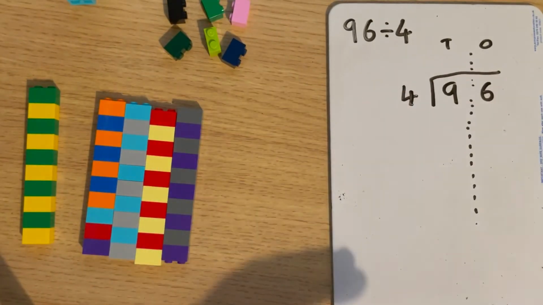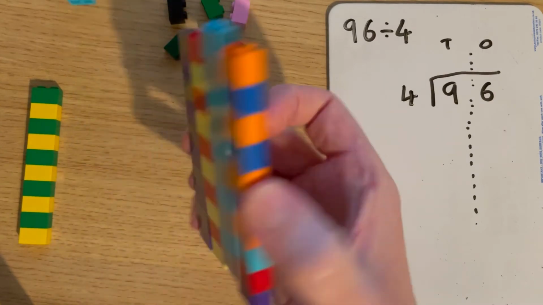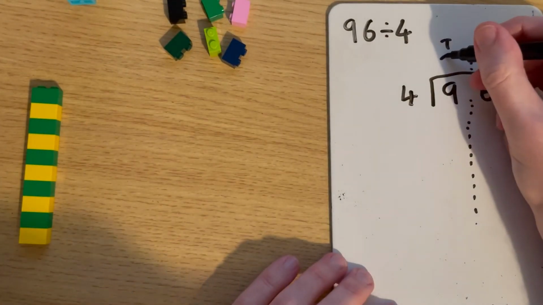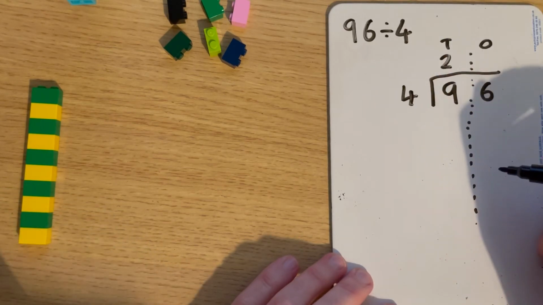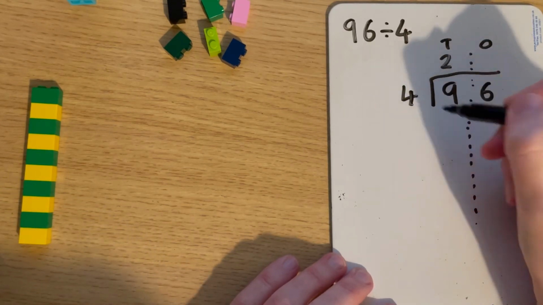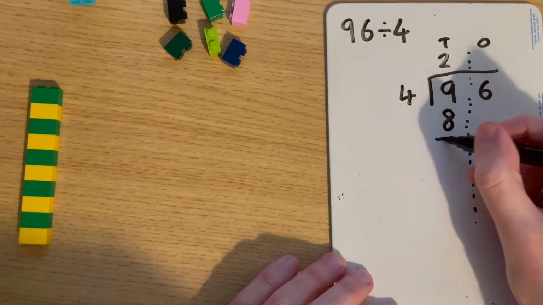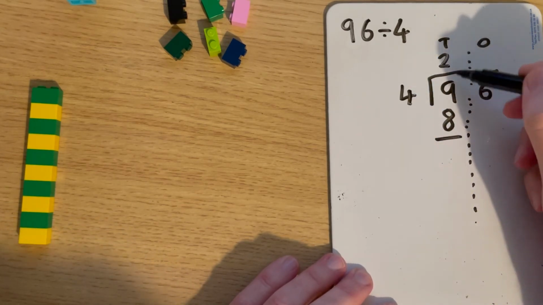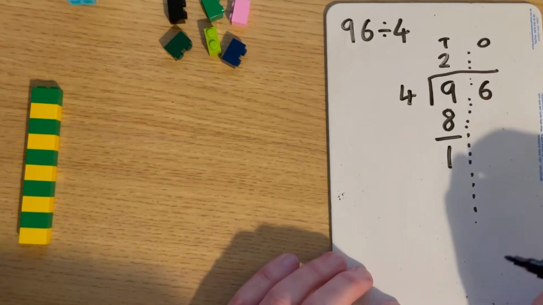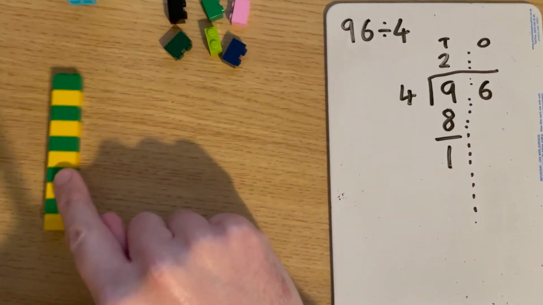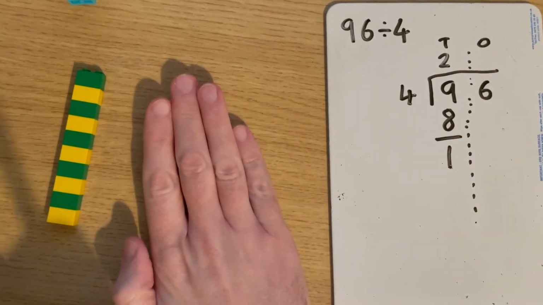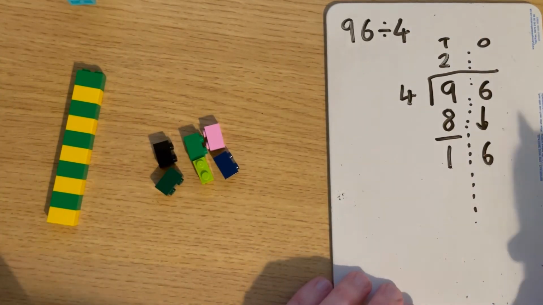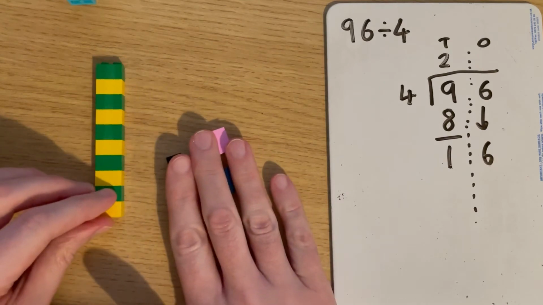So I can take away one group of 4. I can take away 2 groups of 4. I took away 2 groups of 4, that means I took away 8. 9 take away 8, so it's this times this is this. 9 take away 8 is 1. But I can move this 6 down. This leaves me with 16.